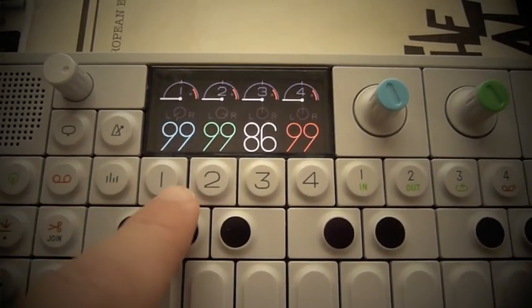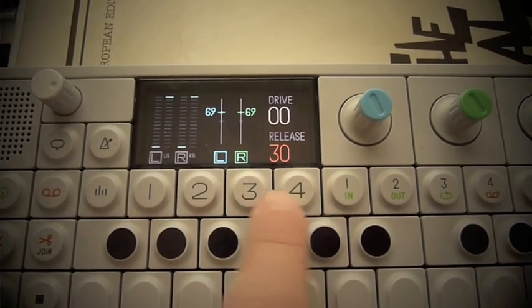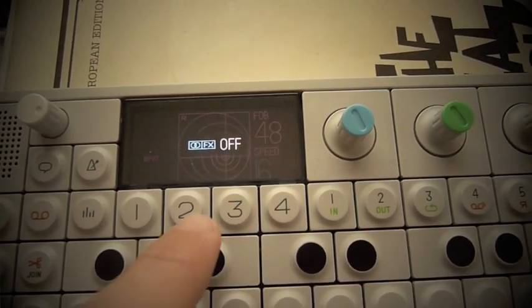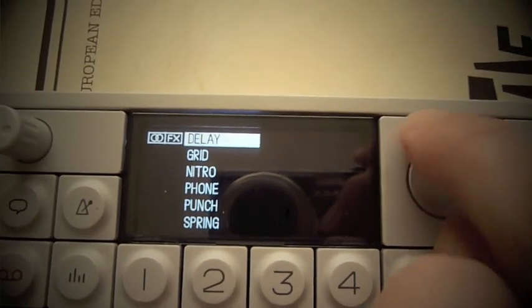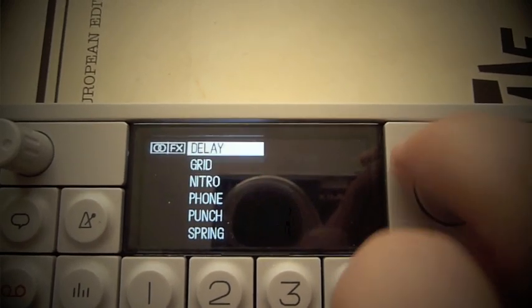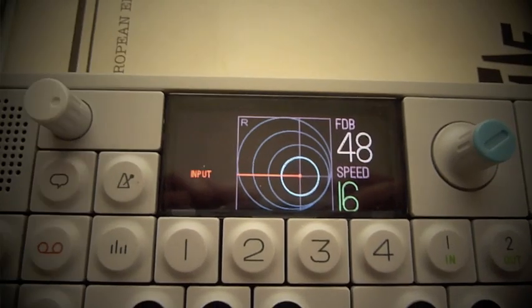So you hit the mixer, and in the mixer you've got your sort of panning mixer, you've got your EQ, you've got your effects, and you've got your outputs. So what we want to do is load up an effect. So you hold down Shift and press 3 and load up an effect using the blue encoder, and you want delay. So load up delay right at the top there.